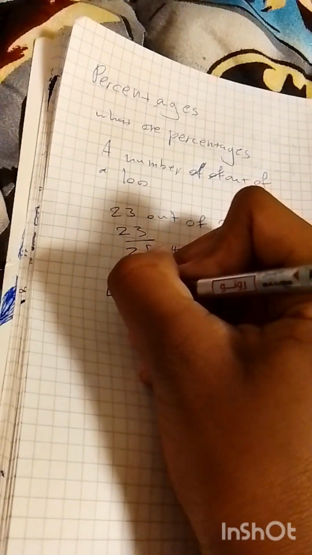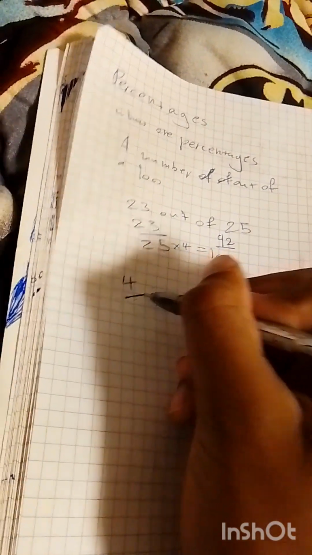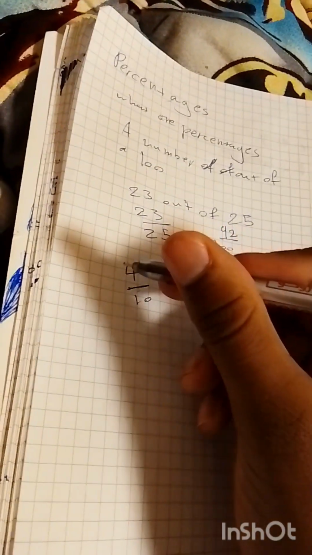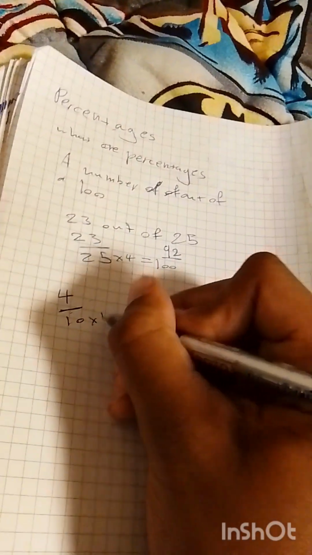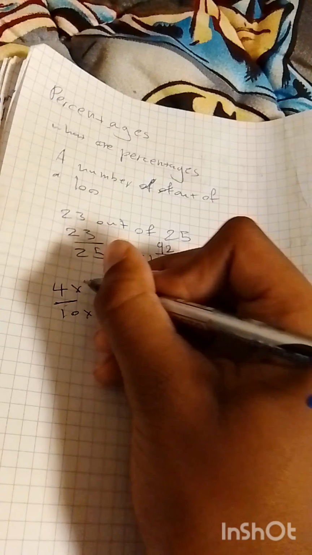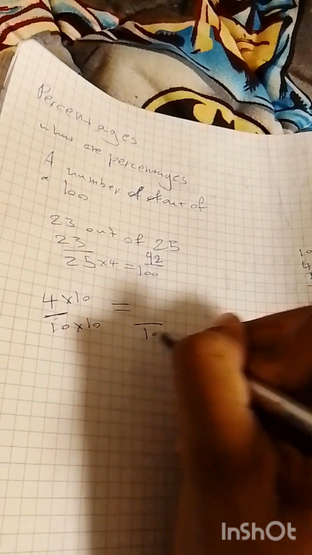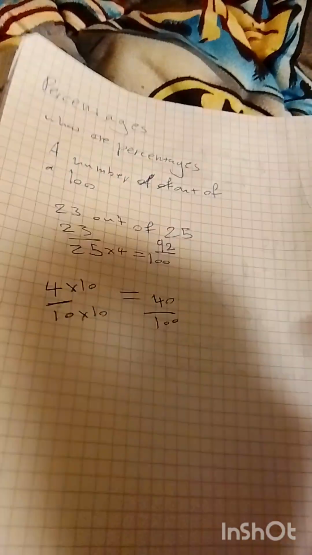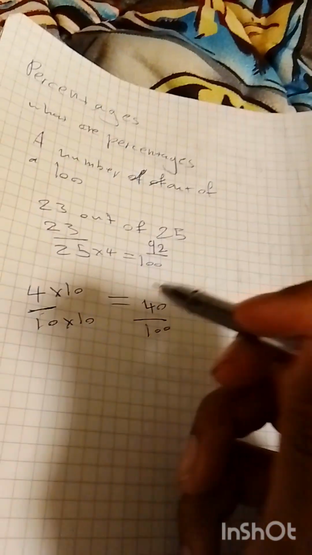Percentages. Another example is 4 out of 10. So 4 is going to be the numerator and 10 is going to be the denominator. So 10 loves 10. So that means 10 times 10, and here is going to be 10 times 4. So that means it's going to be 100 here and 40 here. So 4 out of 10 equals 40 out of 100.